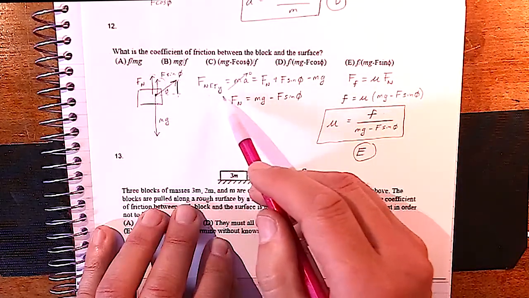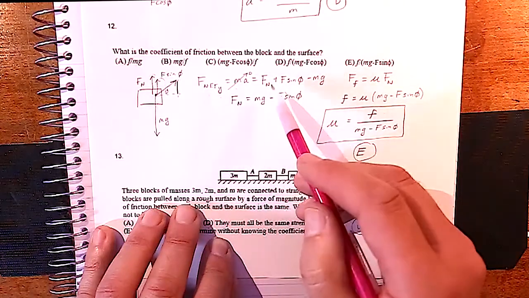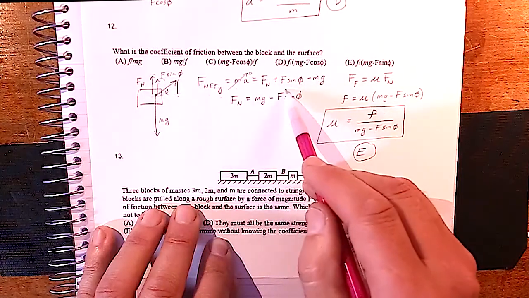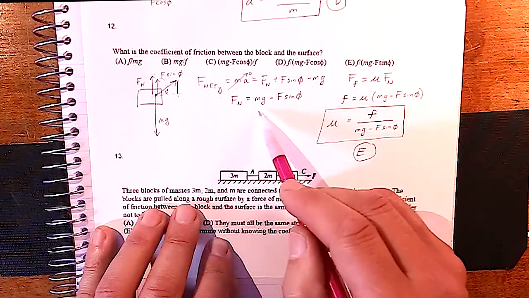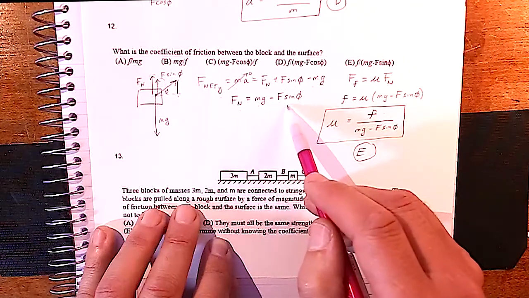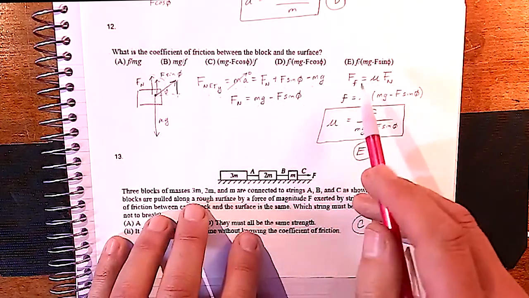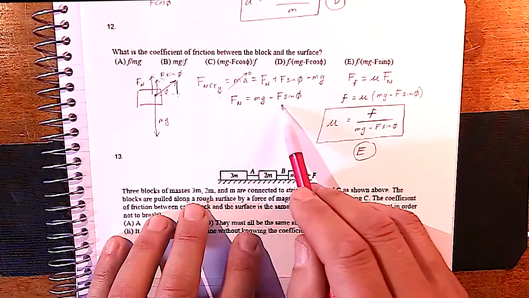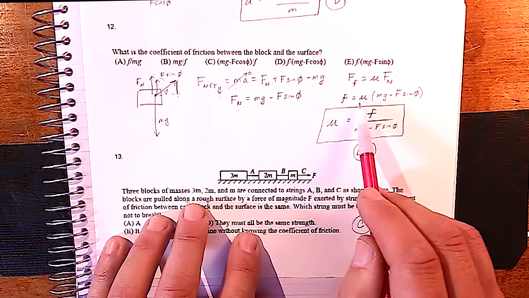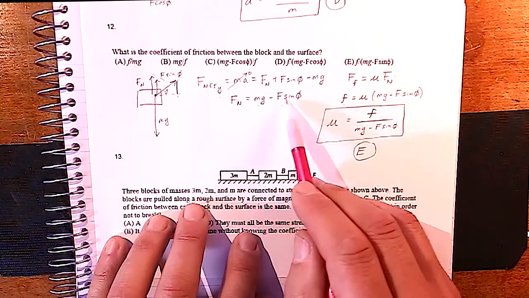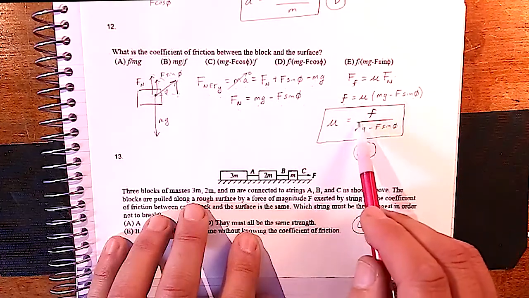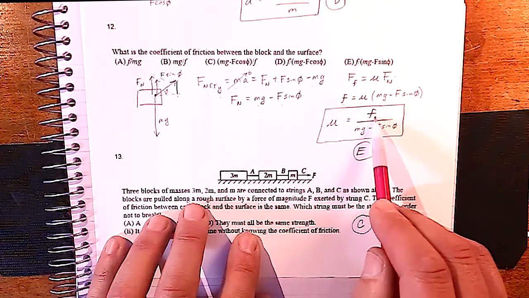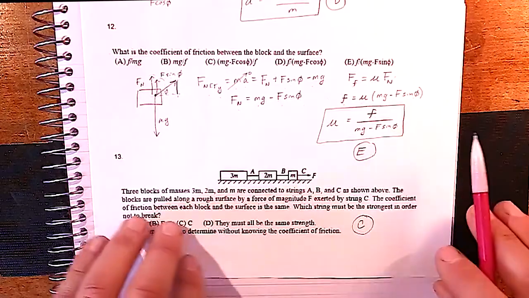Or in our F net y equation, ma is 0. Then we have Fn plus F sine phi, so these are both up, minus mg. Rearranging, Fn is mg minus F sine phi. So now, since we have the force of friction formula and we have the force normal, we can just plug this in. So the force of friction becomes mu times mg minus F sine phi. Dividing through here to solve for mu, we get the frictional force divided by mg minus F sine phi.